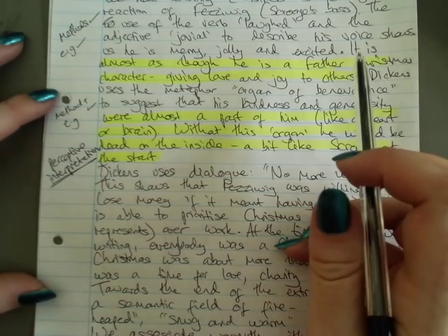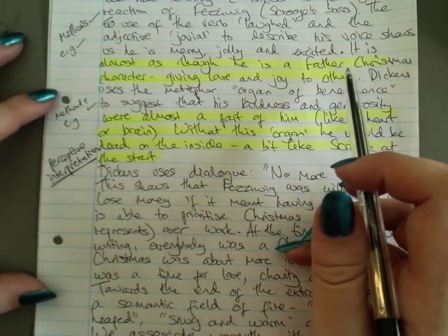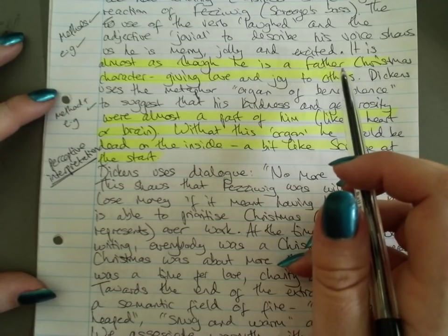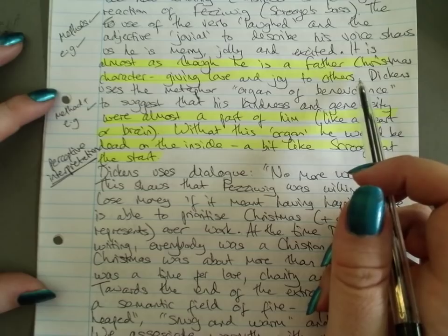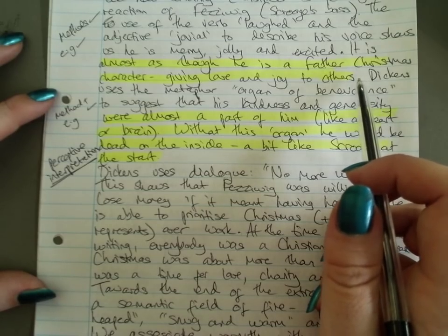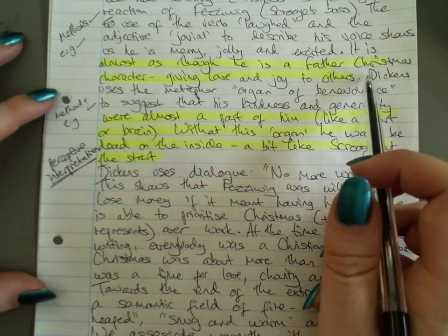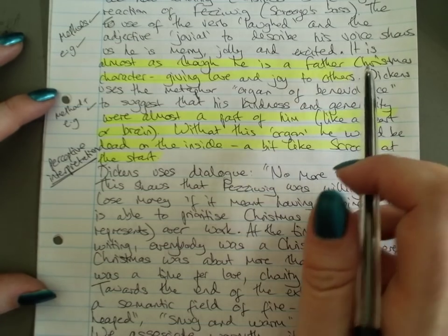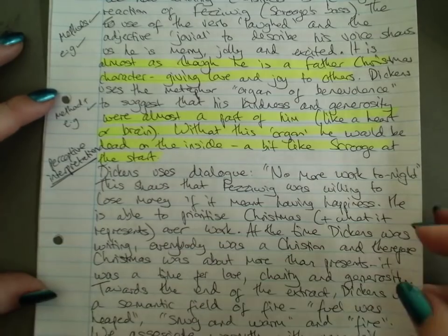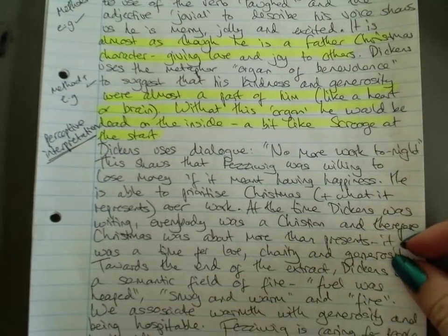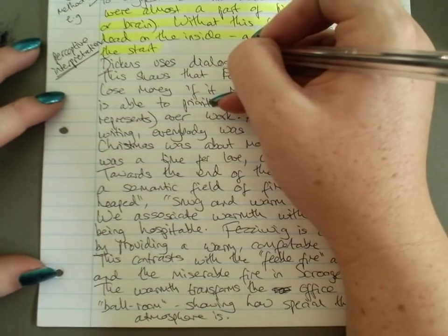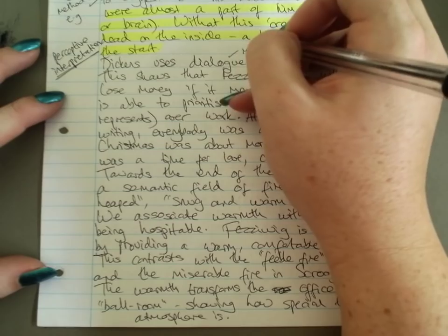So that connection to him being kind of round and jolly and laughing and Father Christmas, I could have developed that even further there. Brought in the idea of his jovial voice and the way he uses lots of exclamatives. So I could have easily moved that up to a 9 by adding a bit more detail. And then here, this idea that it's part of him, like his heart or his brain. Again, these are two perceptive elements. So Dickens uses dialogue. So again, a method, a technique, and an example.